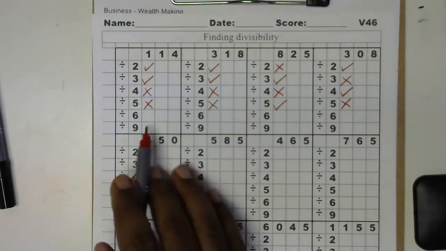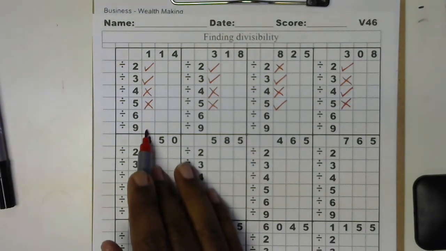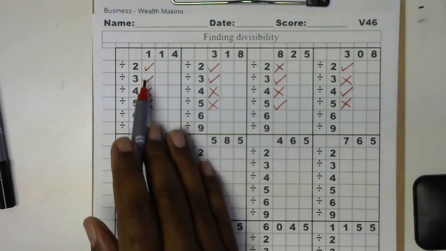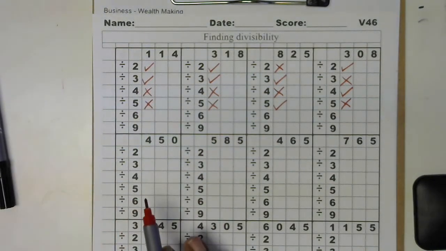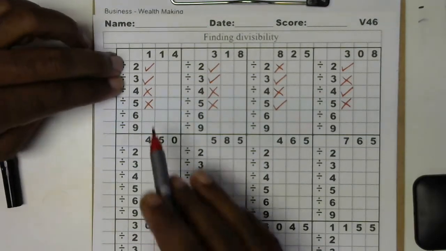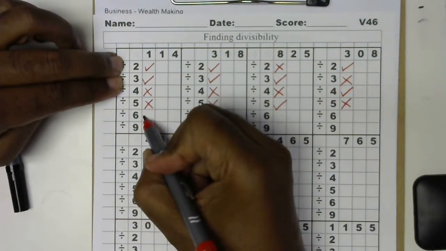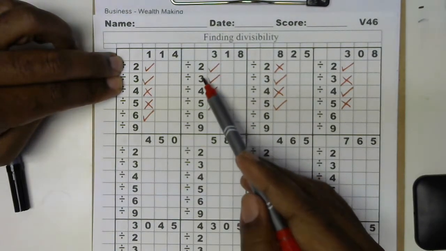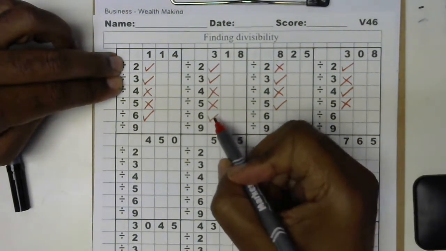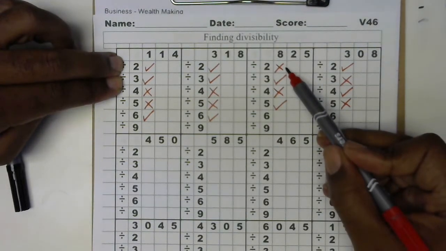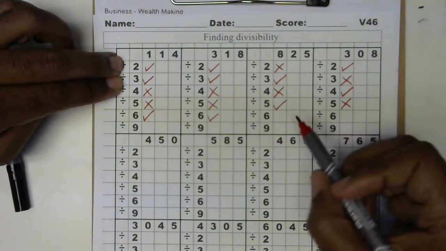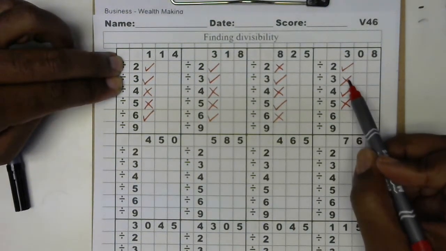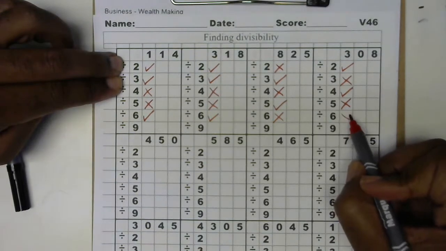Okay. Let's go to the 9 timetables. Oh, let's go to 6. To be divisible by 6, you have to be in the 2 timetables and the 3 timetables. So since both are divisible, this is divisible by 6. Since this number is both divisible by 2 and 3, it can be divided by 6. This number is not divisible by both 2 and 3, so it cannot be divided by 6. And this number is not divisible by 2 and 3, so this number is not divisible by 6.